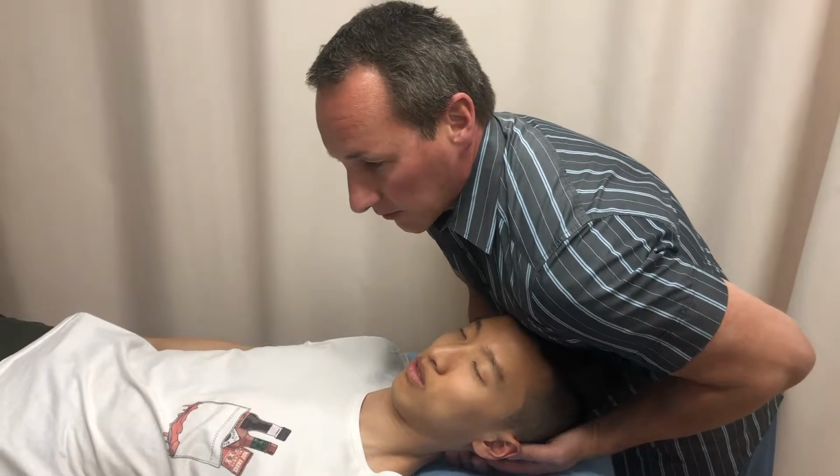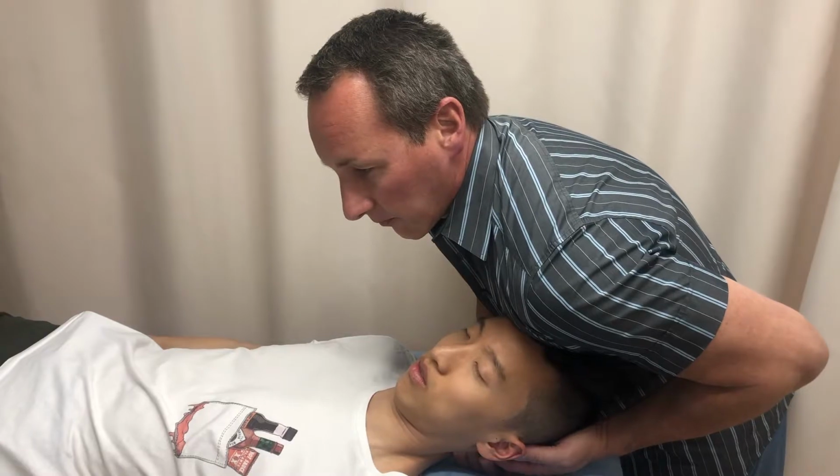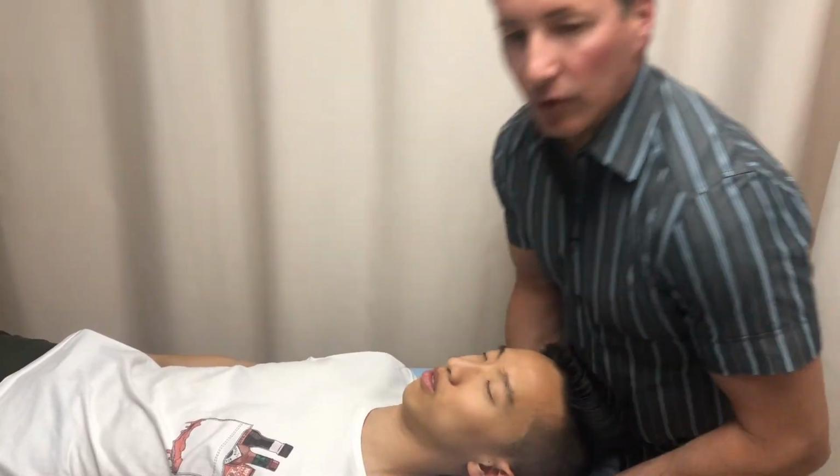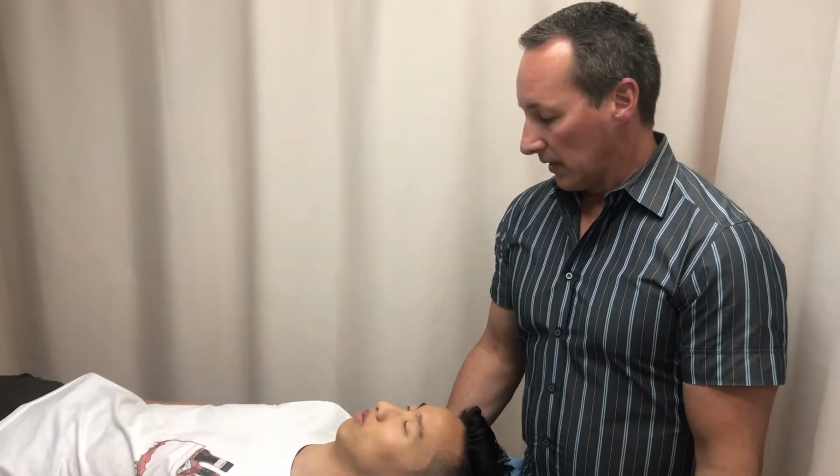left rotate, flex, and then now add my posterior glide to assess that full extent of range of motion or passive accessory movement there. That would be, if I found restriction, where I would want to be treating and mobilizing, my graded mobilizations as well.